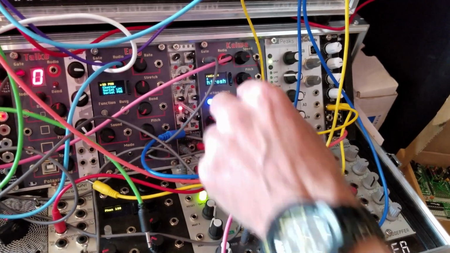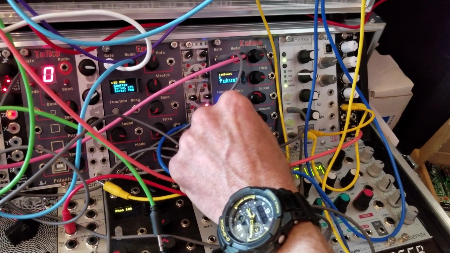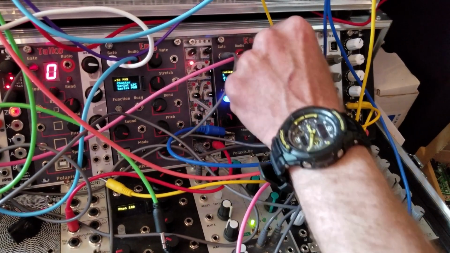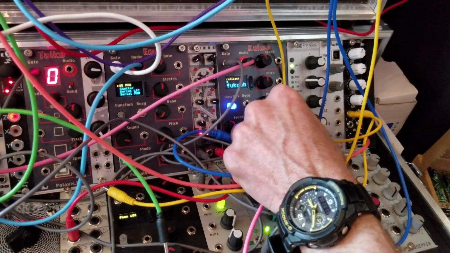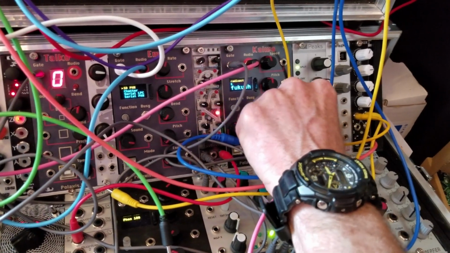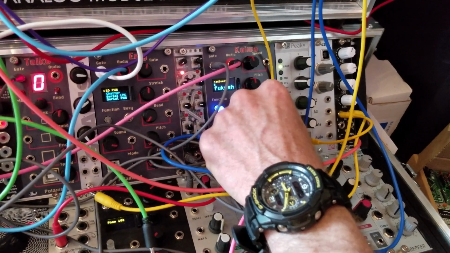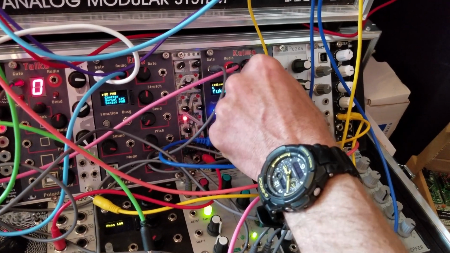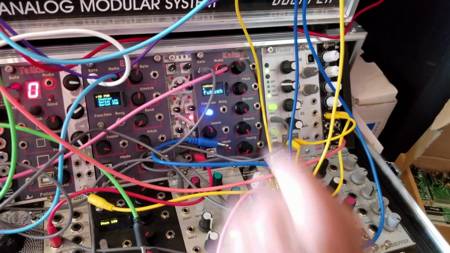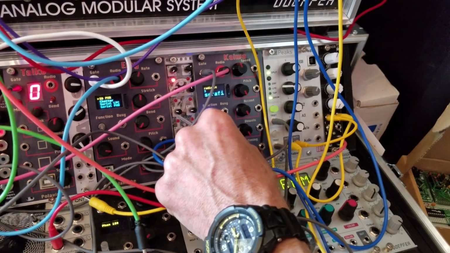The sound of the synthesis is wonderful. It's really beautiful. I like it.